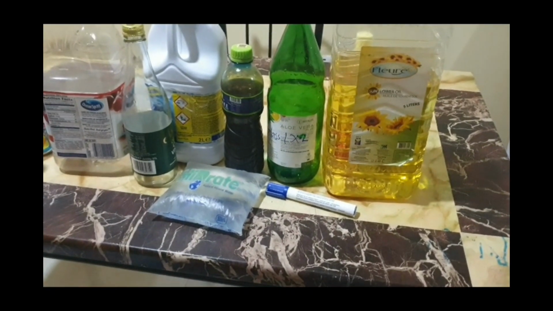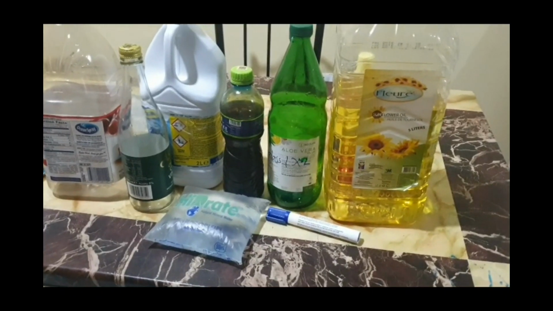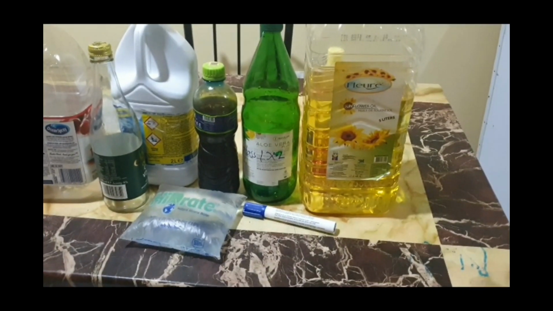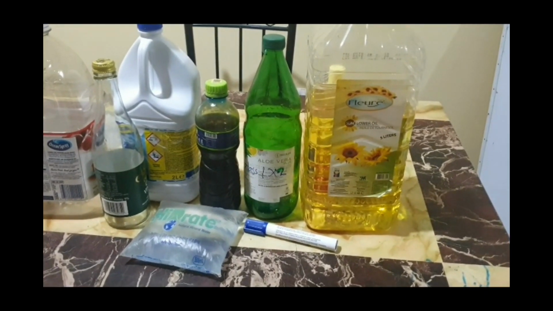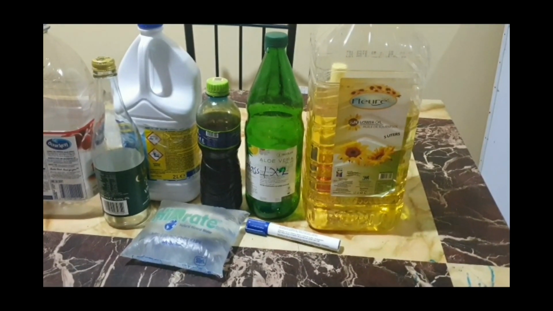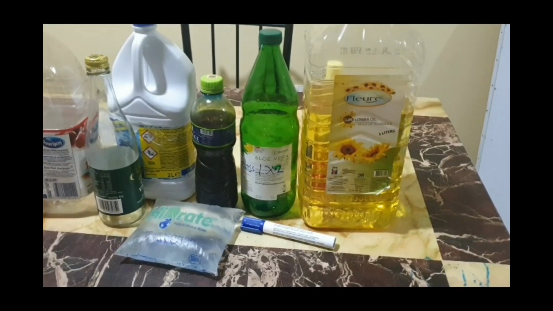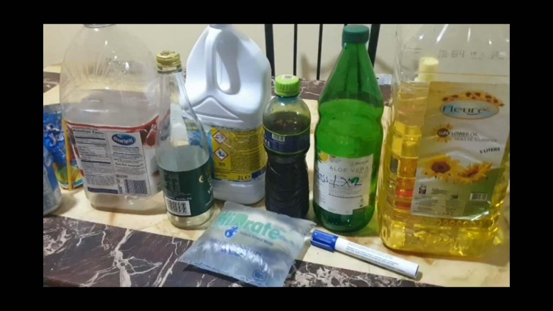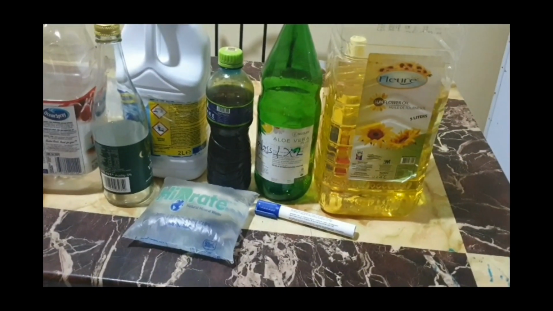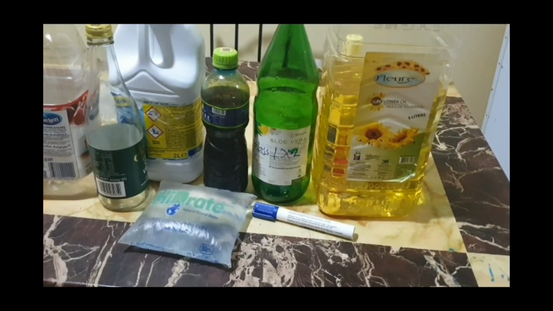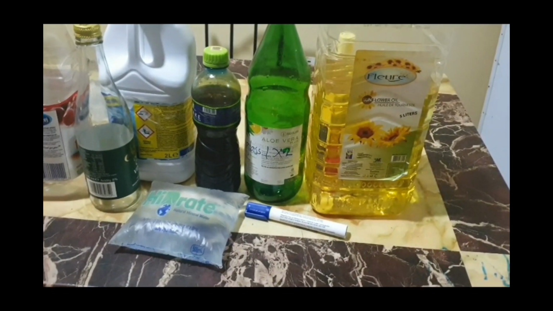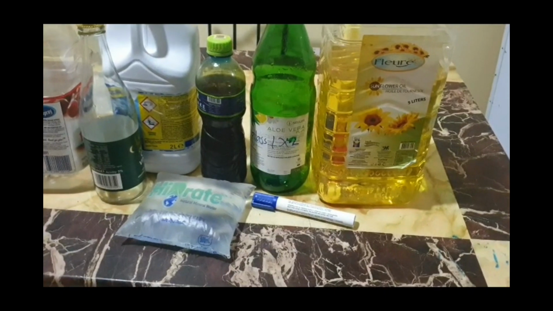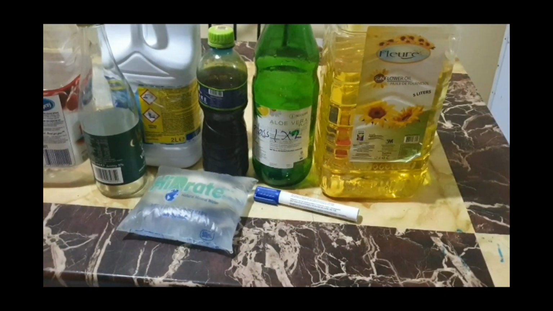Now the measurement. Why do we have some ml and then some L? The L stands for liters and the ml stands for milliliters. So we are going to look at the capacity of some containers. If it is L, we'll put it on one side, and if it is ml, we'll put it on another side. Then let's see if we can figure out something.